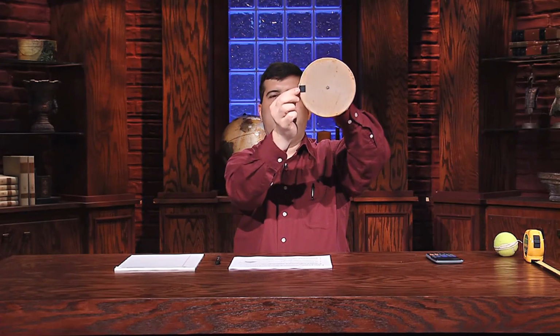The string is exactly one circumference of the wheel. And if I unwind the string from the wheel, you'll notice as I pull it off, as the string itself moves one circumference, the wheel goes through exactly one rotation.